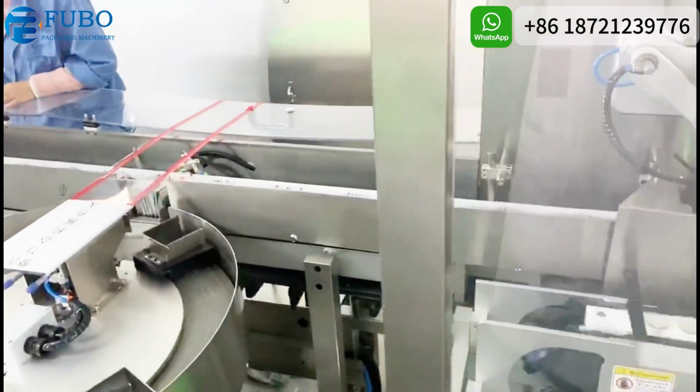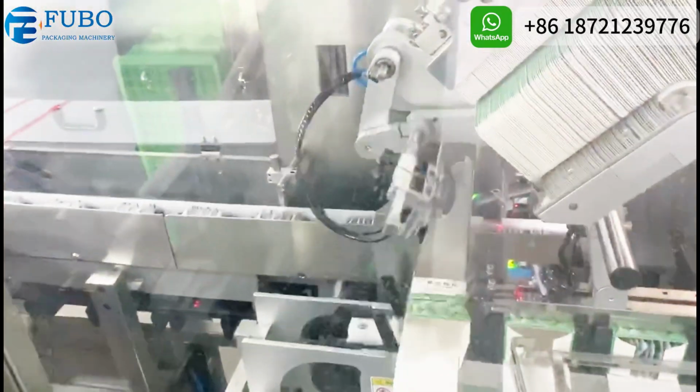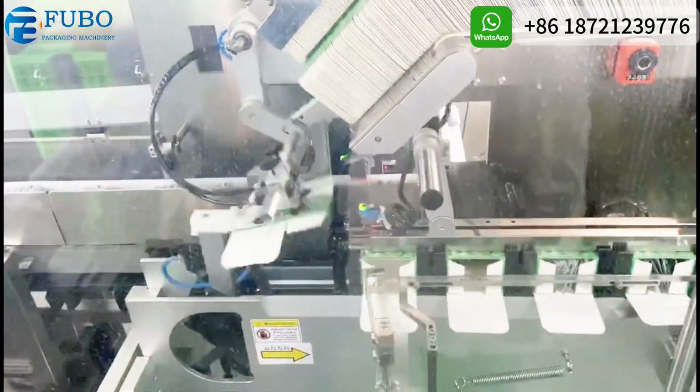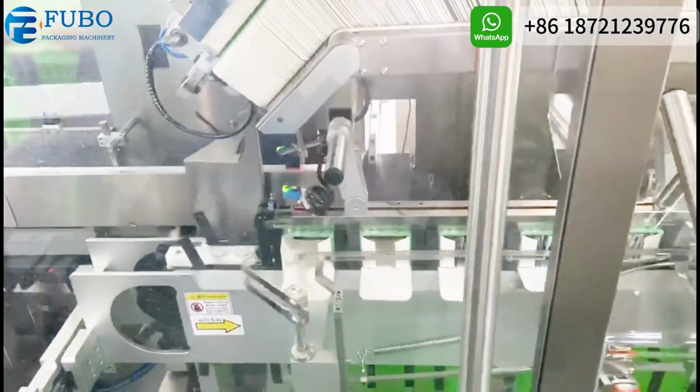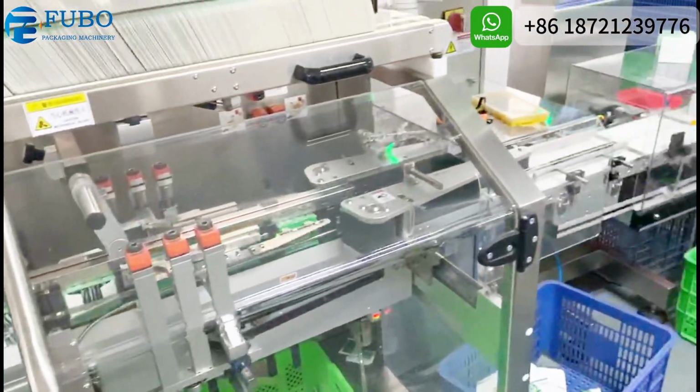3. Integration with packaging. Feeding packaging machines. Sorted and counted sachets can be directly fed into packaging machines for further processing, such as flow wrapping or cartoning. 4. Additional features. It can connect to other equipment like checkweighers and metal detectors.